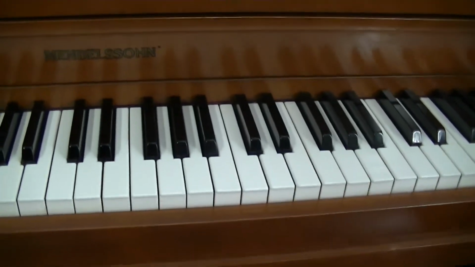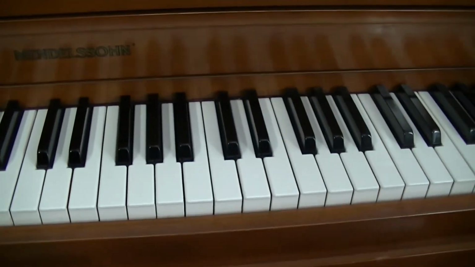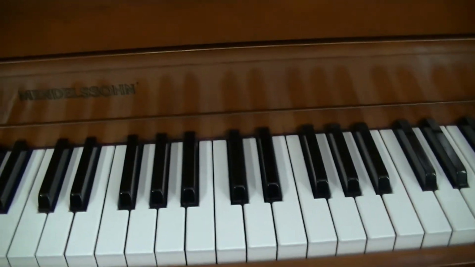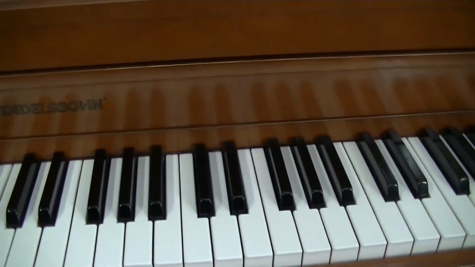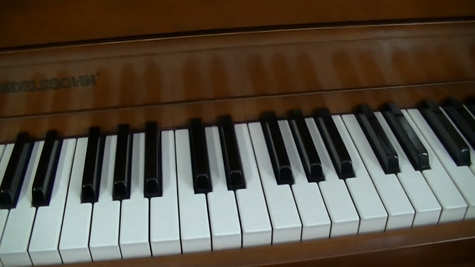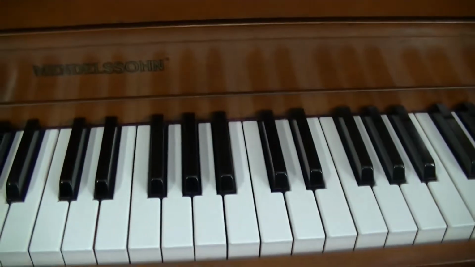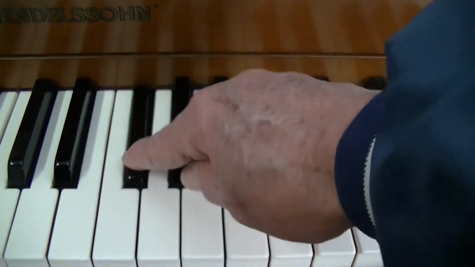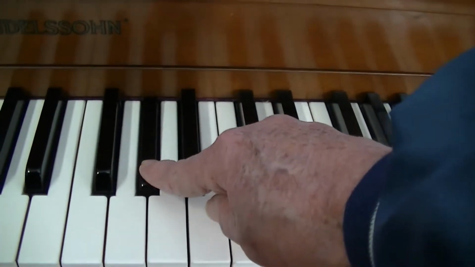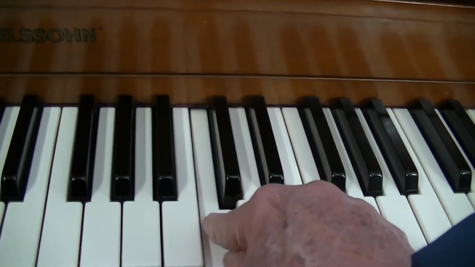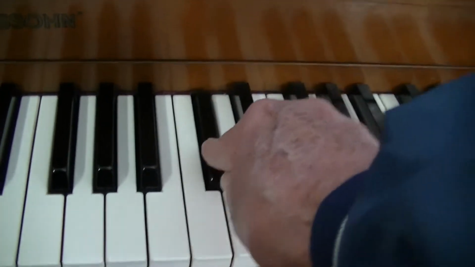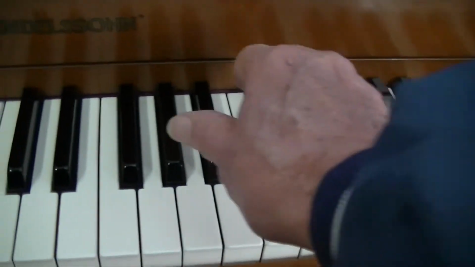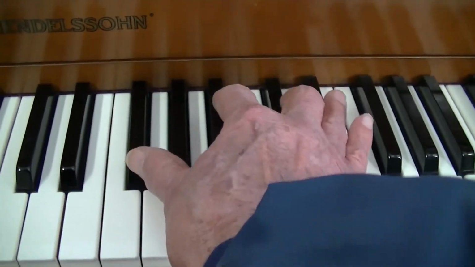The next chord will be the key of G flat, and it has 6 flats, which are black notes, and the flats are B, E, A, D, G, and C. And this is the chord for G flat.